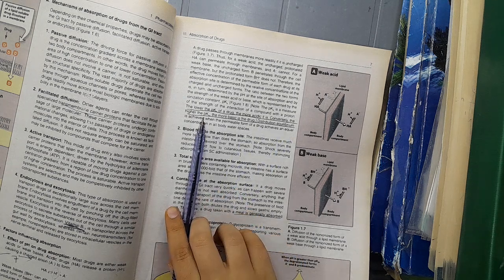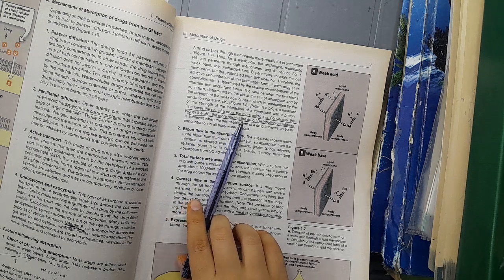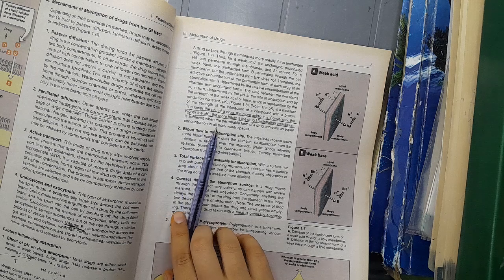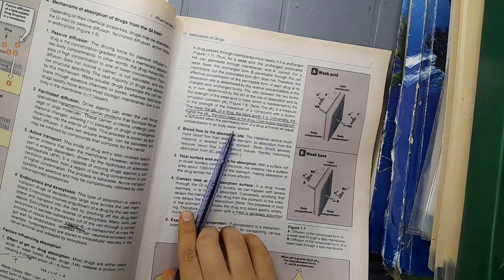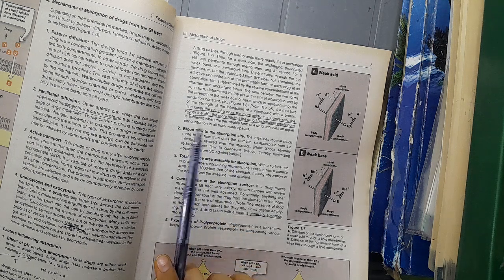Conversely, the higher the pKa, the more basic the drug. Whenever the pKa is high, the drug is basic. Distribution equilibrium is achieved when the permeable form of the drug achieves an equal concentration in all the body water spaces. Okay, this last point is not that important. Let's move on to the next.